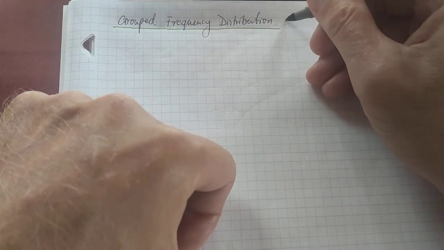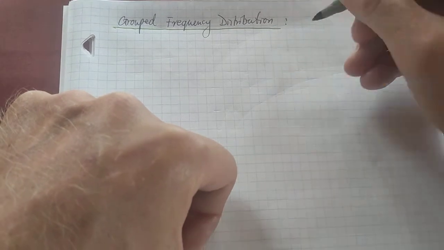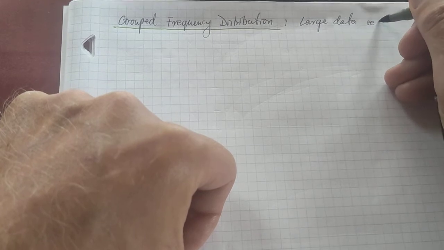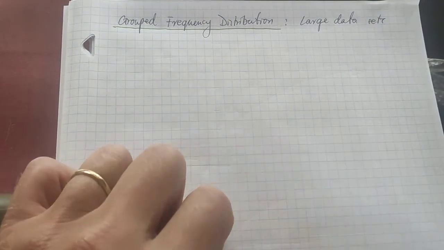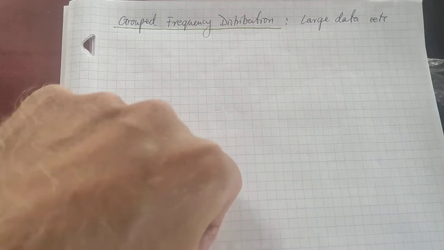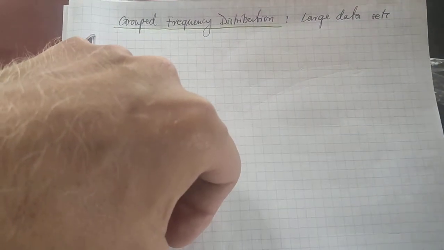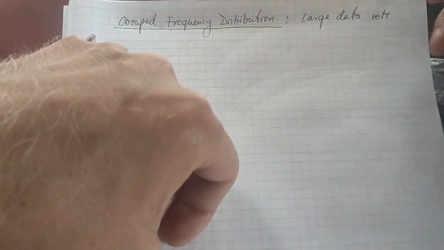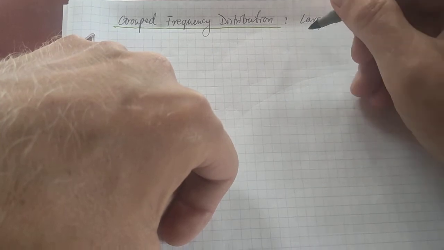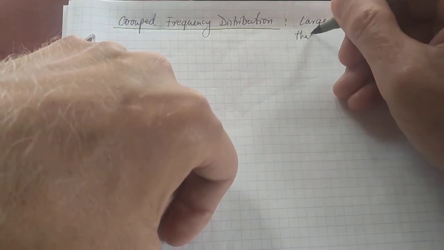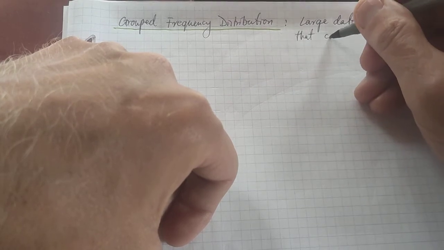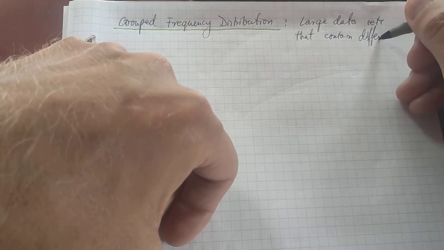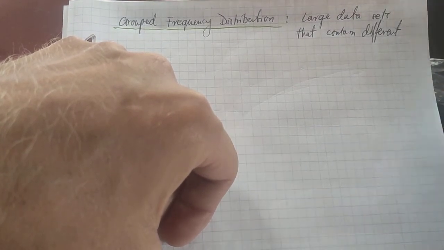And this is useful with large data sets. Like, in the previous example we had 25 data points, right? And here, I don't know, that's maybe useful for data sets that have over 50 or something like that items.